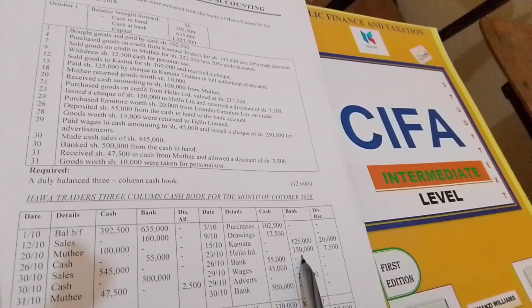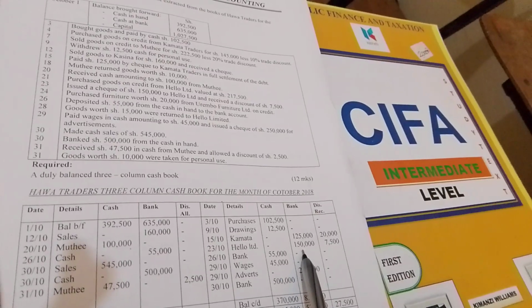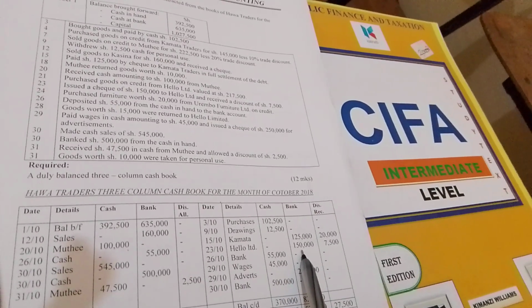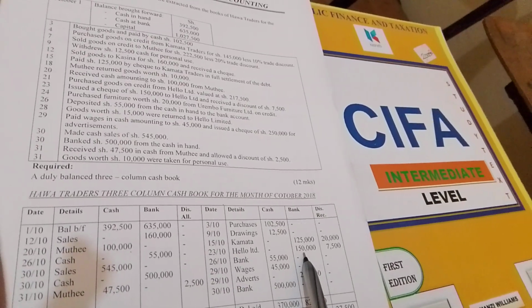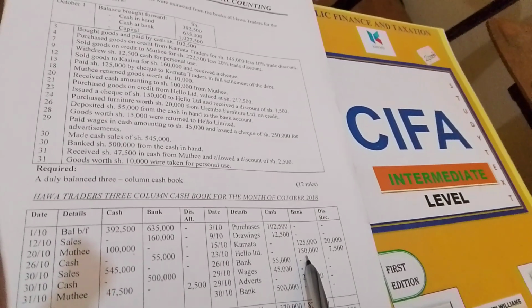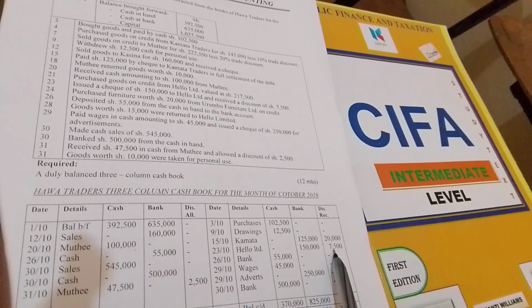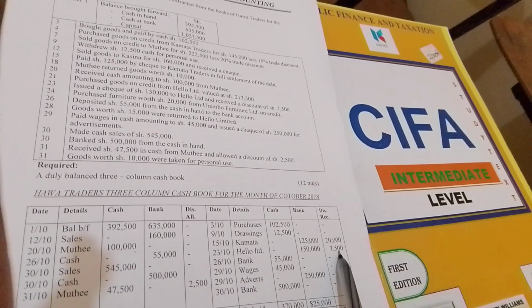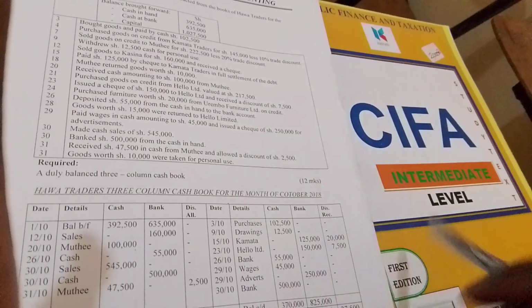Money out? The transaction has to go to the credit side of the cash book. Check 150,000, and there was a discount received of 7,500. Okay, so we are through that.